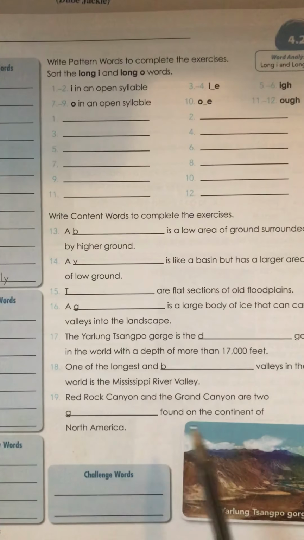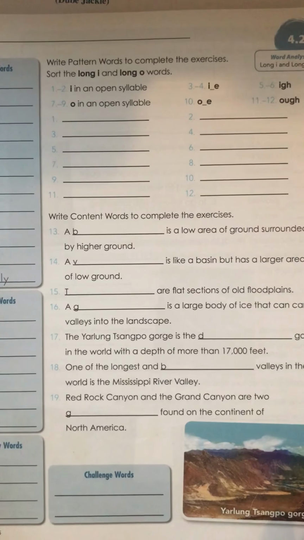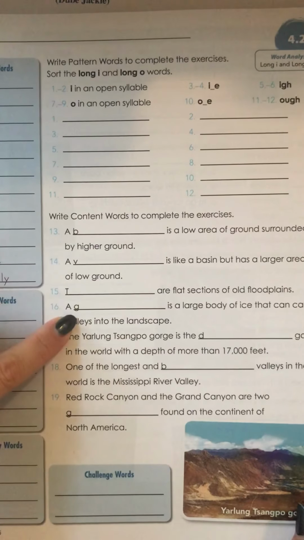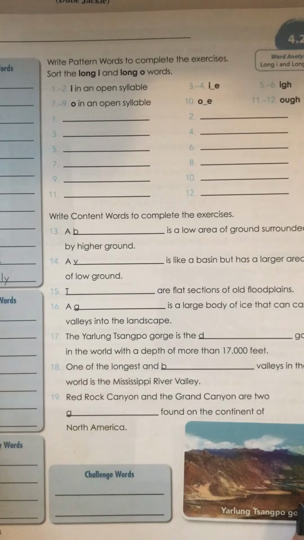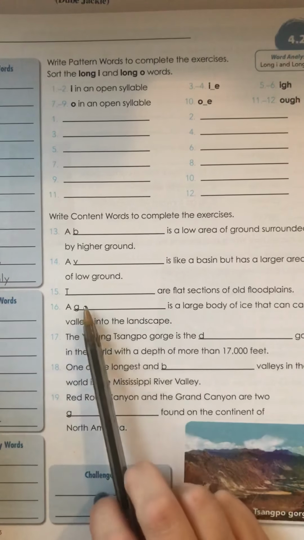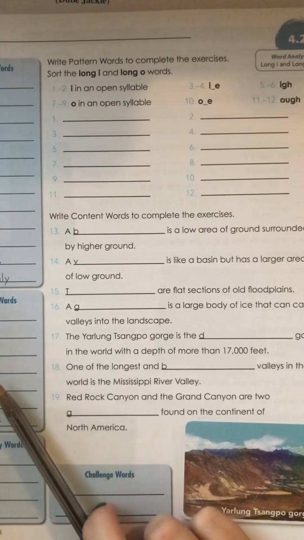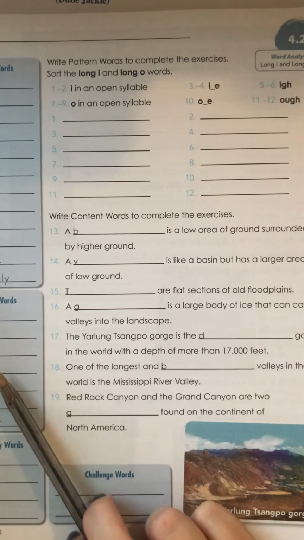Then, of course, for content words, as we do every week, you have your hint with the first letter using these words, but we have 2 G's here. So to make sure that you get the right G word, make sure that you look in the back of the book for the meaning.